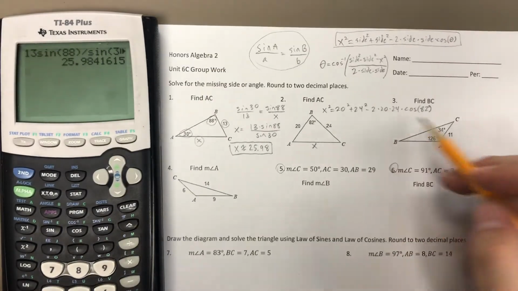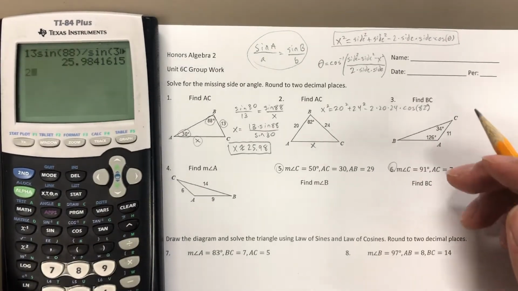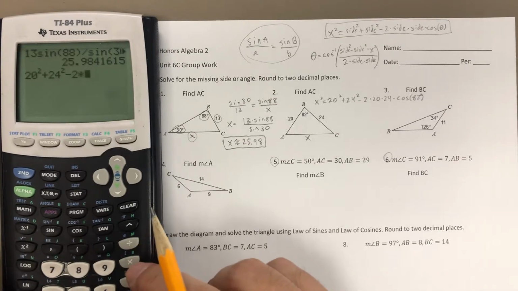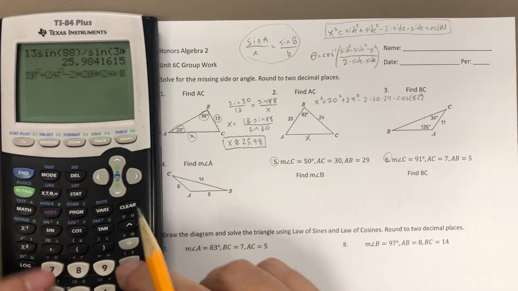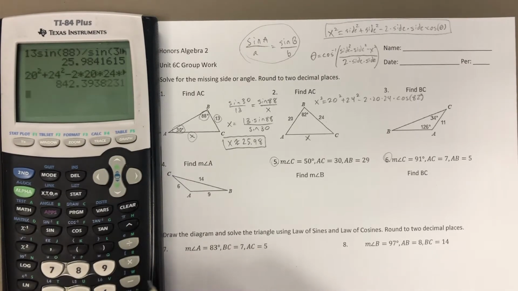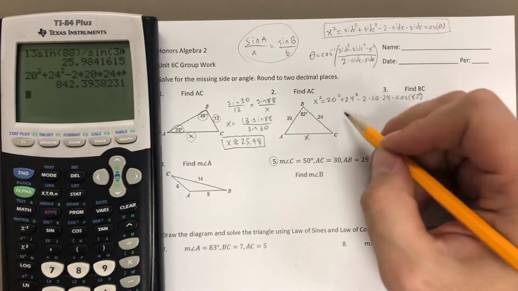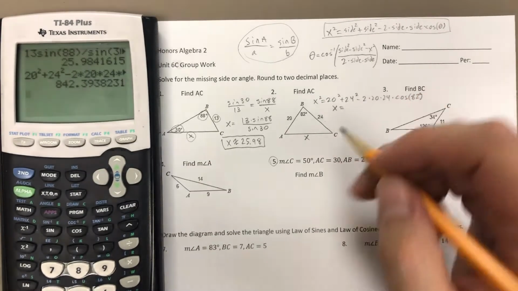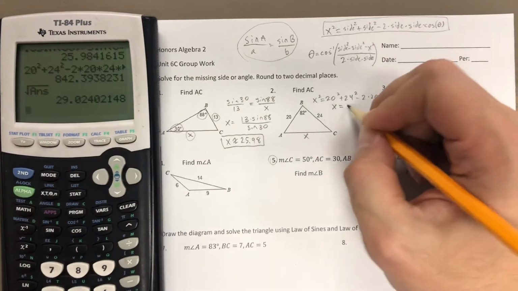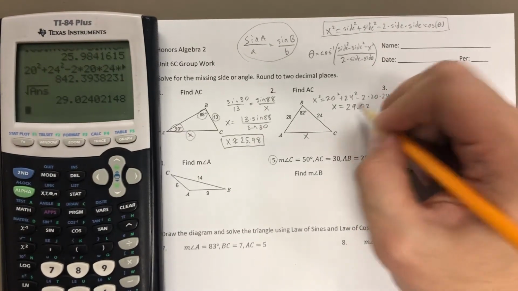Now, I can type this whole thing into my calculator, so that's what I'm going to do: 20 squared plus 24 squared minus 2 times 20 times 24 times the cosine of the angle between them, which is 82 degrees. Then I hit enter, and that gives me my x squared value. So to get x by itself, I remember that I need to take the square root of this. So the square root of that number gives me 29.02. So that's this missing side length here.